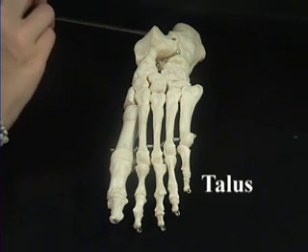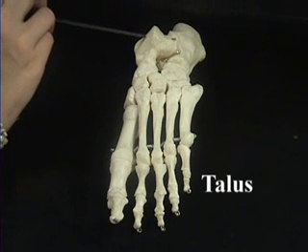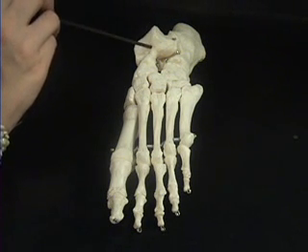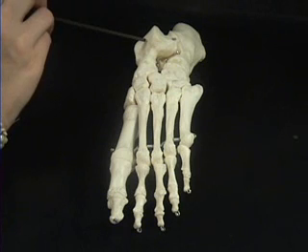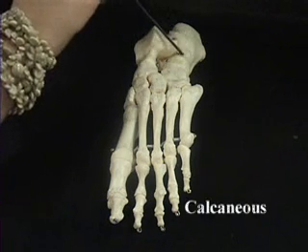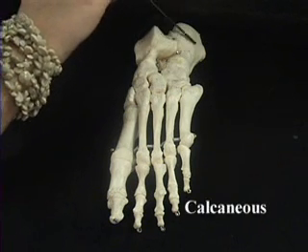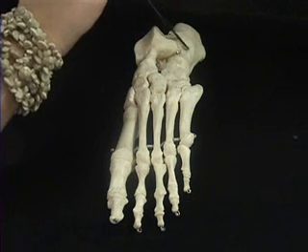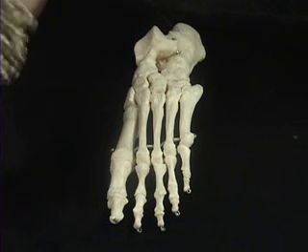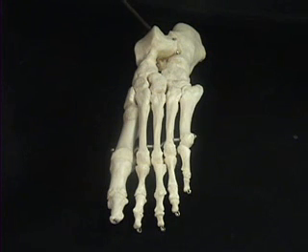Here is your talus. This bone is known as your talus bone. It sits on top of your calcaneal bone. Calcaneal bone, or calcaneus, which is your heel bone, and talus, which is part of your ankle.